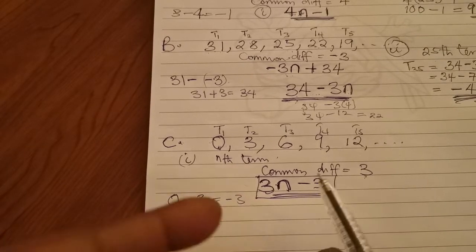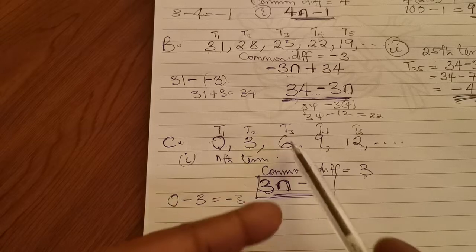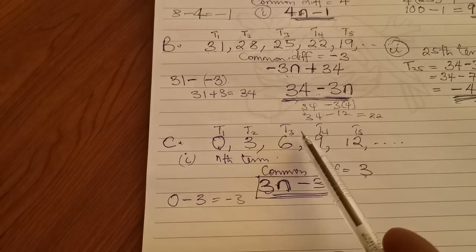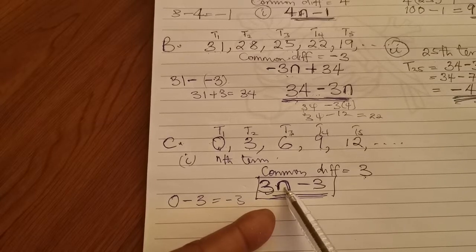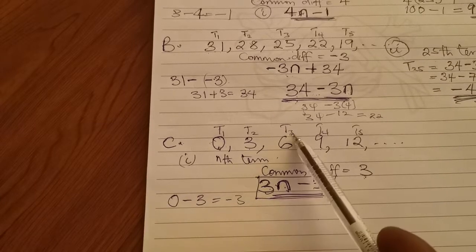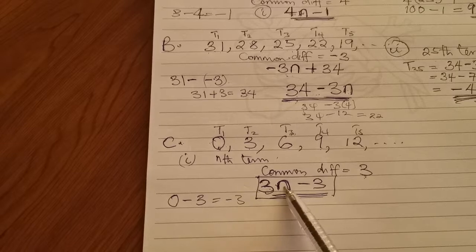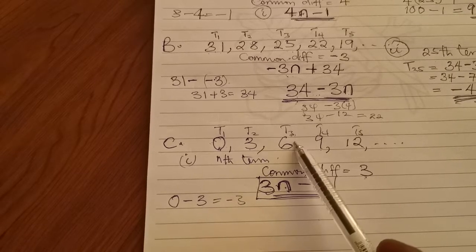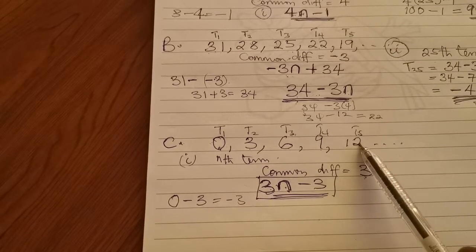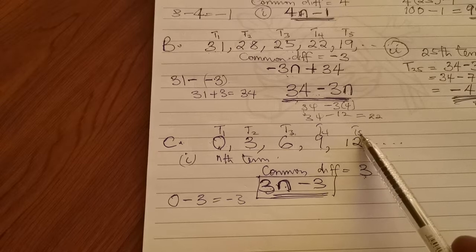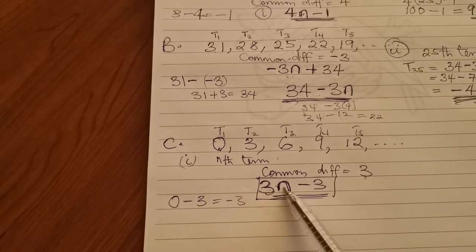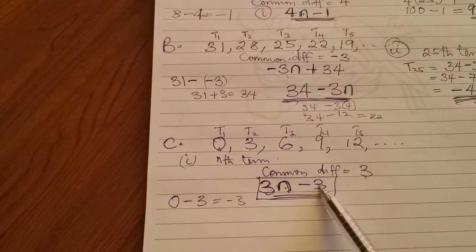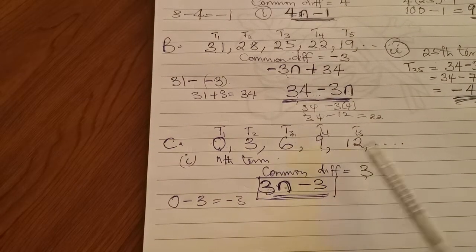If you want to check, you can still check. Maybe I want to find the third term. The third term is 3. I have 3 times 3 because my n is 3. 3 times 3 is 9. 9 minus 3 is 6. If I want to check my fifth term, n is 5. I have 3 times 5 is 15. 15 minus 3 is 12. So that's how it goes.